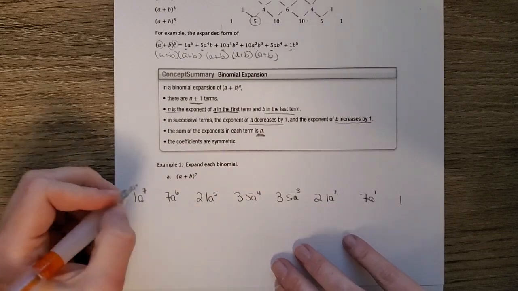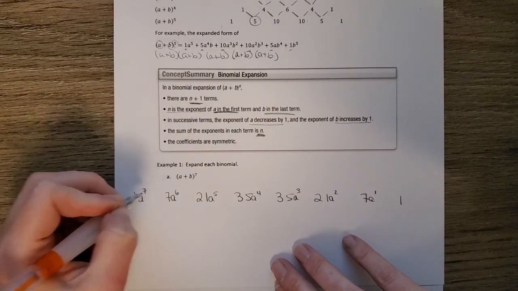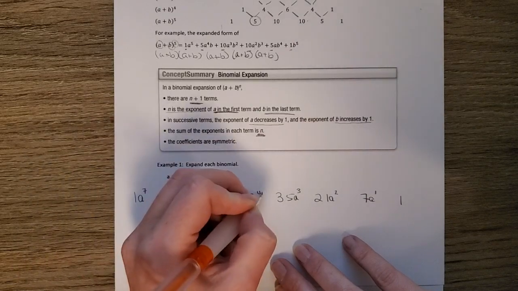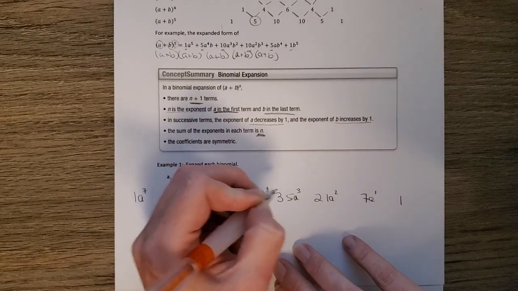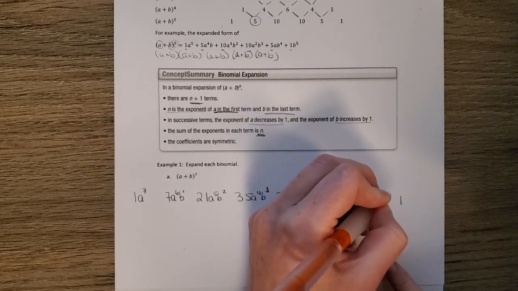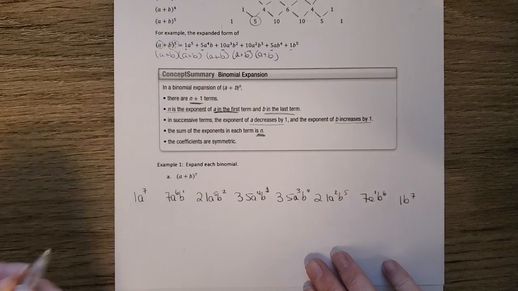Then b does the reverse. It starts at b to the 0, so we don't need to write that, and then goes b to the 1st, b to the 2nd, b to the 3rd, b to the 4th, b to the 5th, b to the 6th, and ends in b to the 7th.